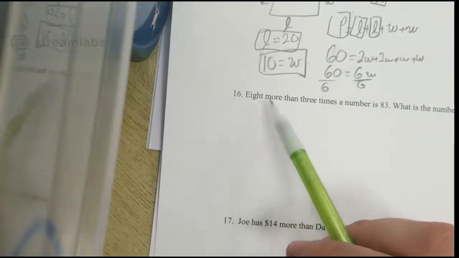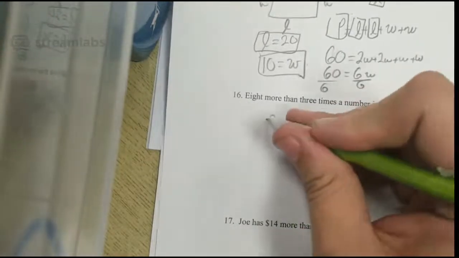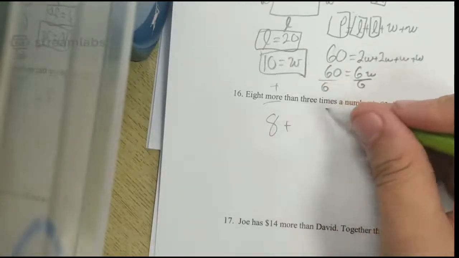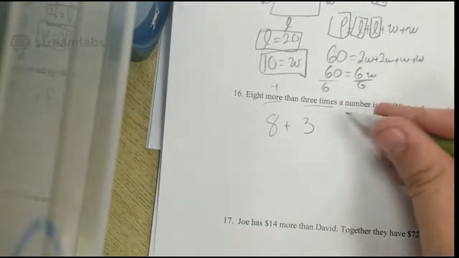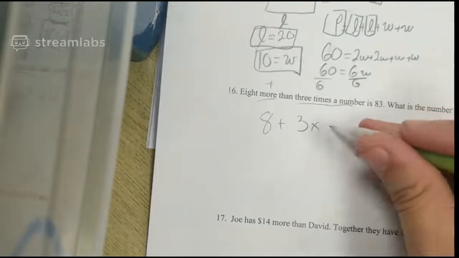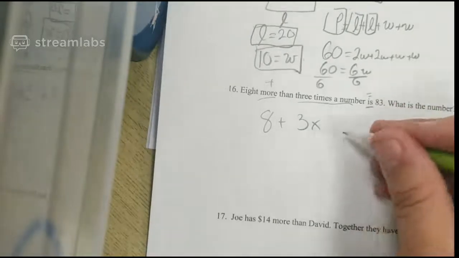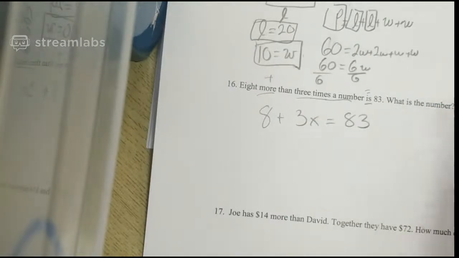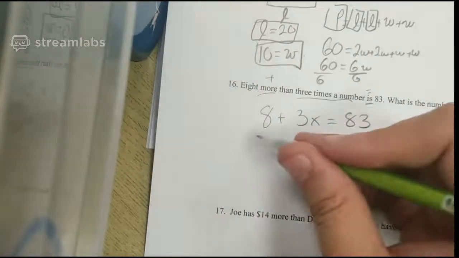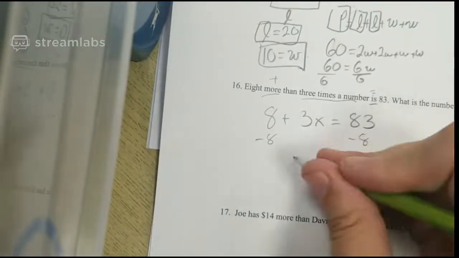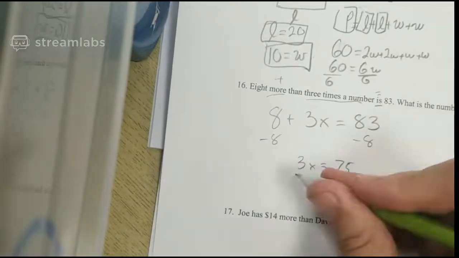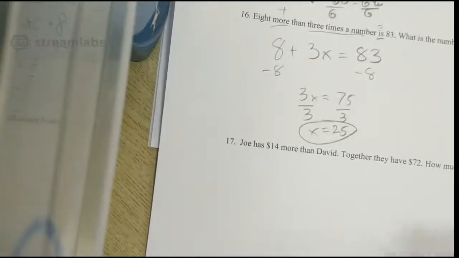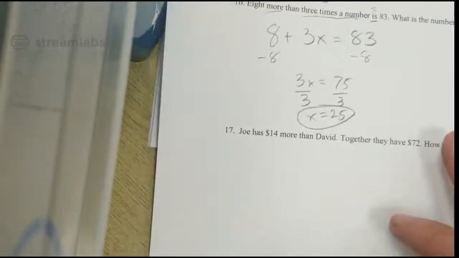Number 16, 8 more than 3 times the number is 83. So 8 more, that's plus, than 3 times a number, some variable, is equal to 83. What is the number? Okay, so now we just solve like a normal algebra problem. Minus 8 on both sides. 3x equals 75. Divided by 3, x equals 25. Pretty straightforward. Let's go to the next one.